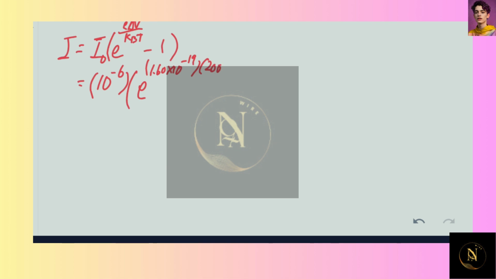Delta V is about 0.2, divided by kBT, Boltzmann's constant and the temperature. The kBT is given to be 25 milli electron volts, so this is 25 times 10 to the power minus 3 eV.